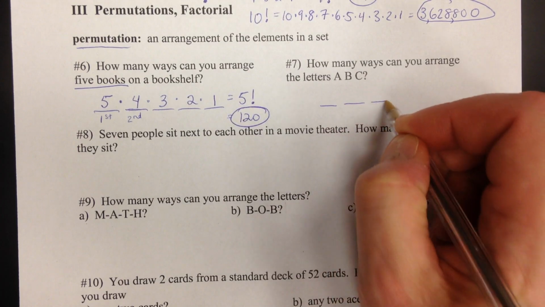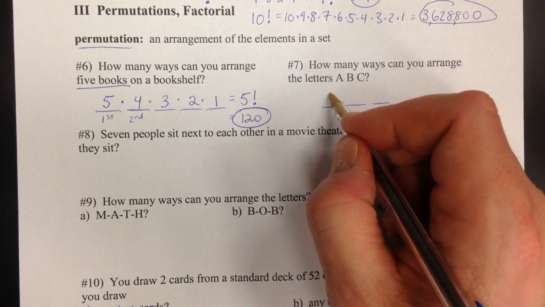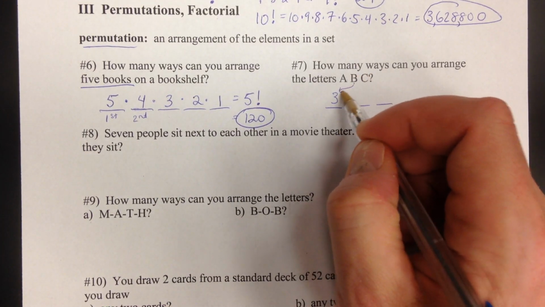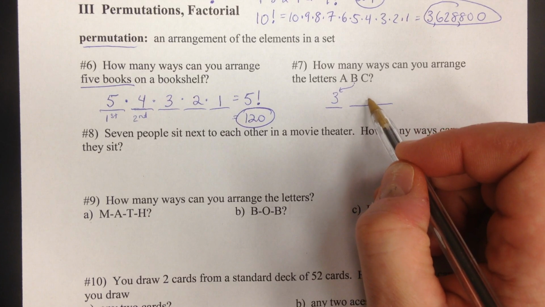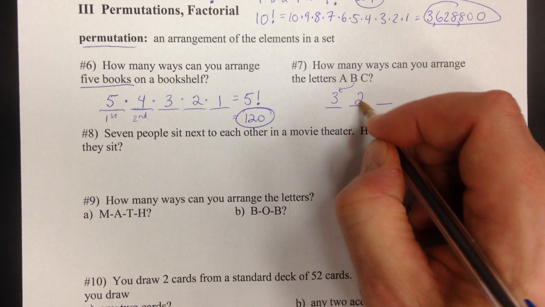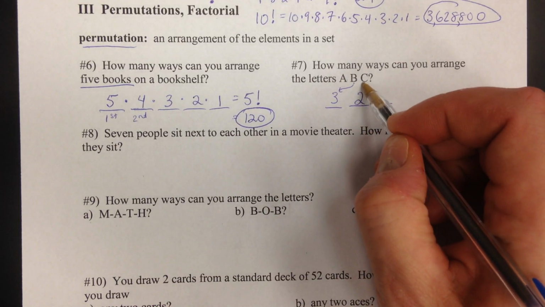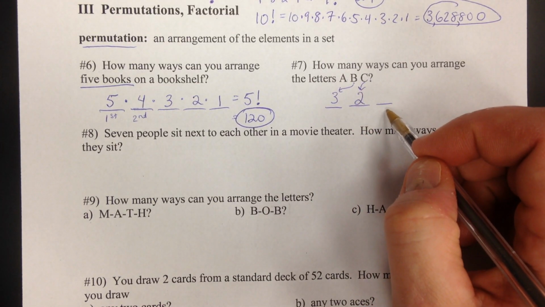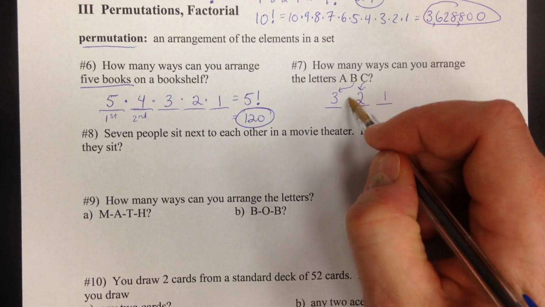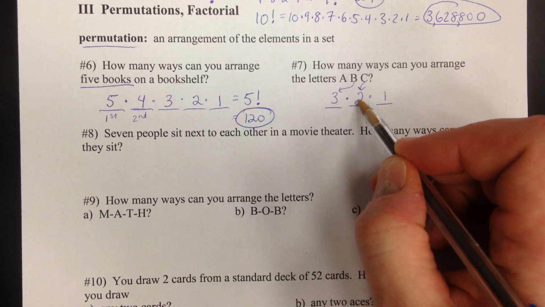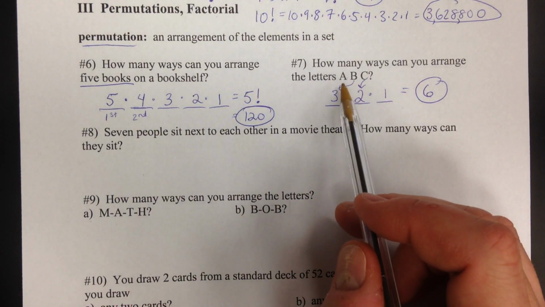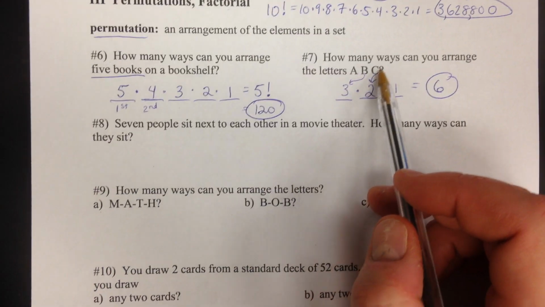Well, there are 3 choices for the first letter. So let's say I pick a letter. Let's say I pick B. How many choices are left for the second letter? Well, I can do A or C, which means I only have 2 choices left. Let's say that I pick C. Now for my last letter, I only have 1 choice left because I've already picked the first 2. So that's 1. So again, see what happens. 3 times 2 times 1, and that is 6. So there are 6 ways to arrange the letters A, B, C.